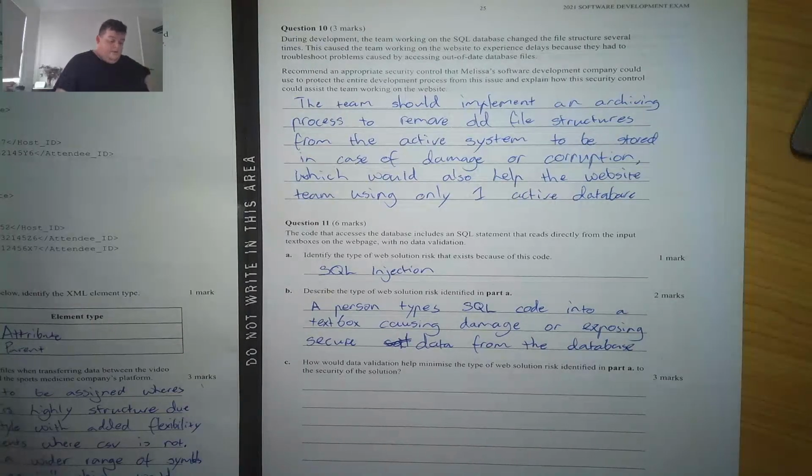How could data validation help minimize part A?